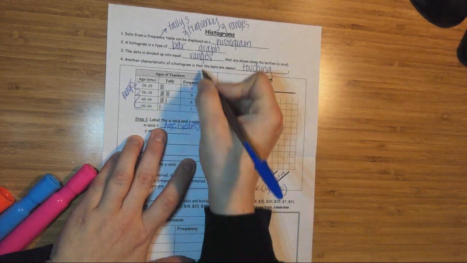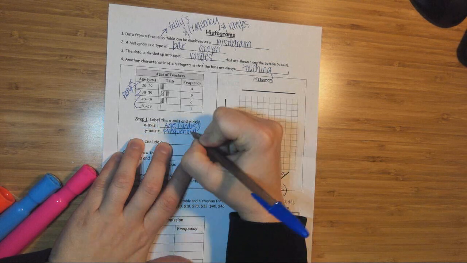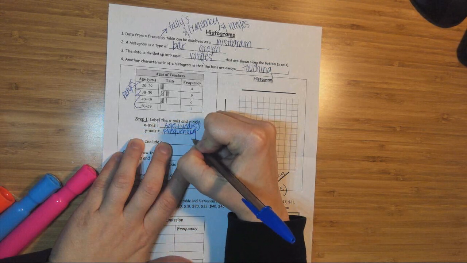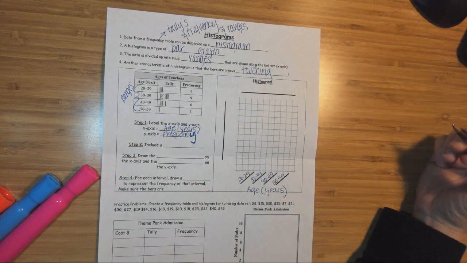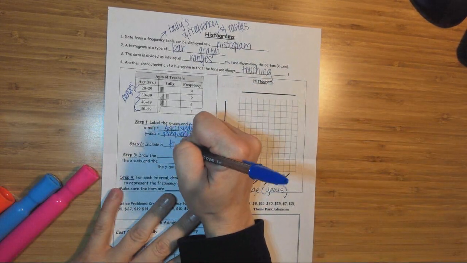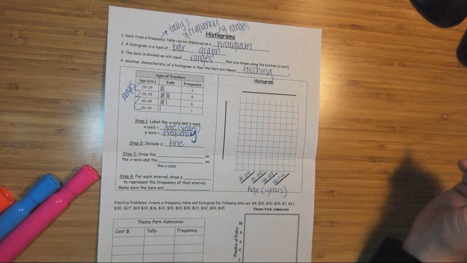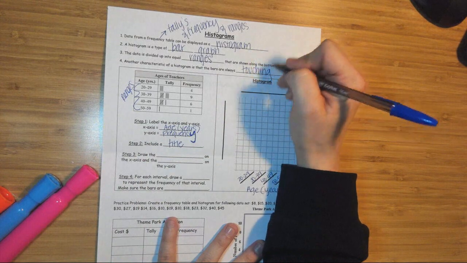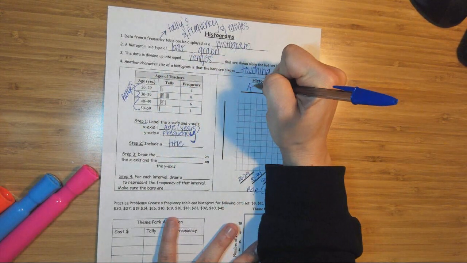And then the y-axis is going to be the frequency, or how tall our bars will be. We need to make sure we include a title. So the title of our histogram can be, it's right here, Ages of Teachers.